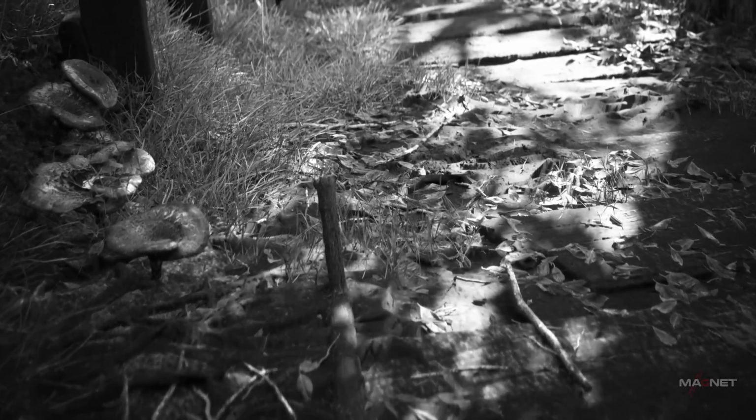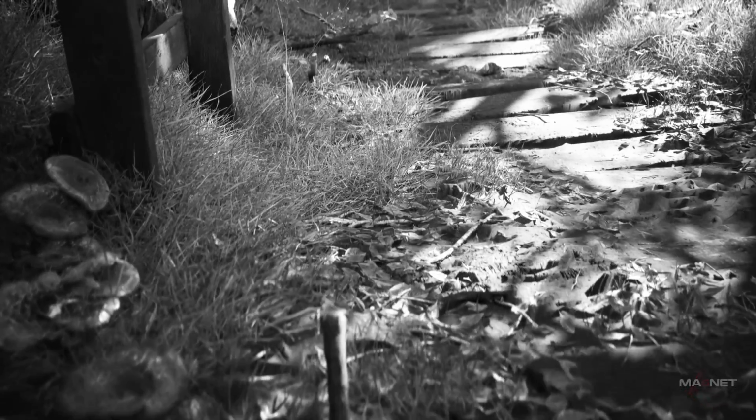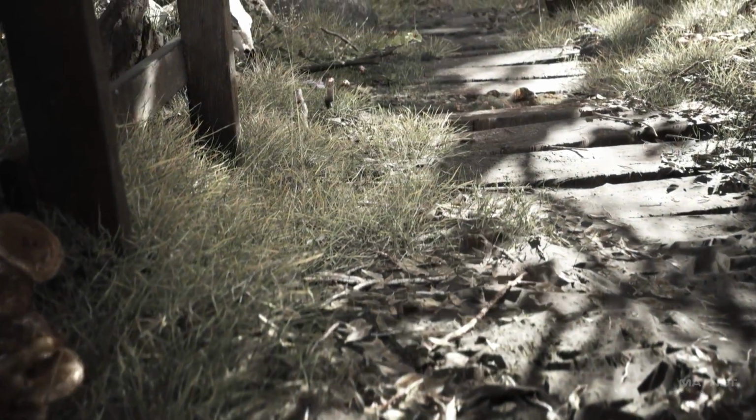Today we are going to create this nice environment scene inside Unreal Engine 5.4. So first, take a look at what we are going to create today.